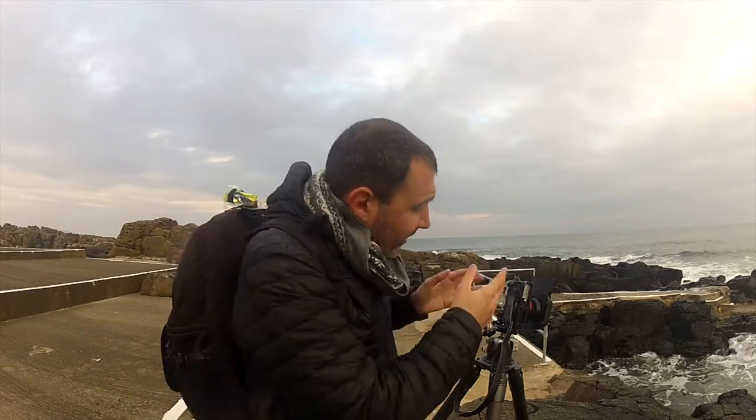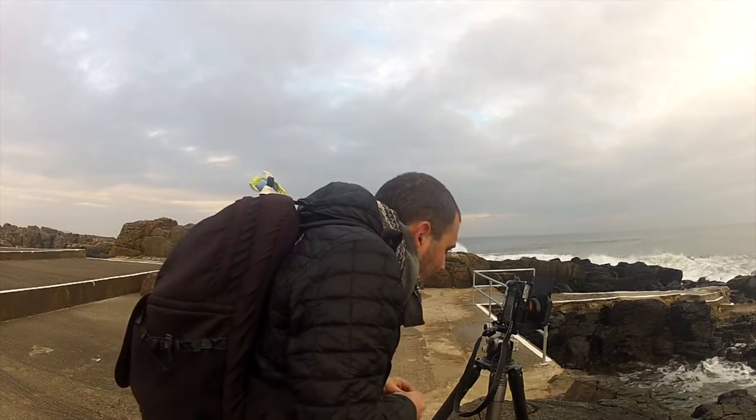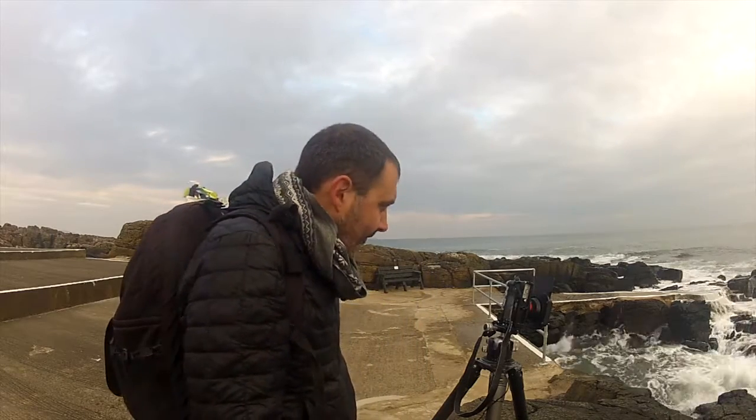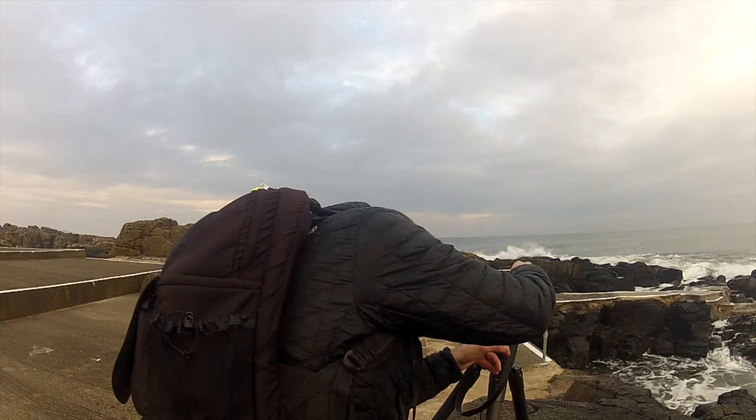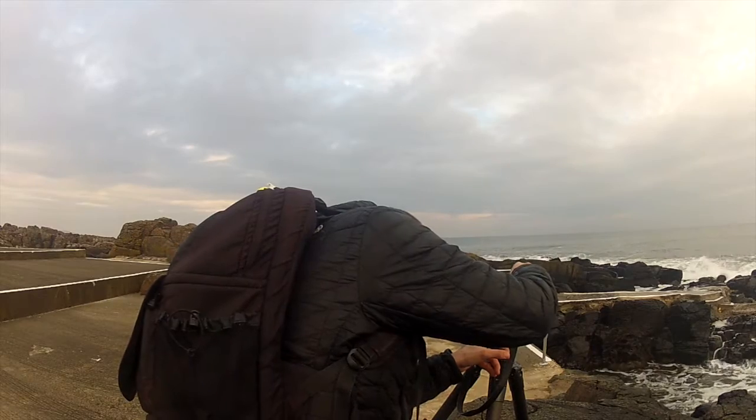I've just increased my aperture to f16, still with the ND4 4-stop filter on, still with the graduated filter on. However, now on the back of the screen, I'm seeing that a correct exposure is around 2.5 seconds. So let's fire that off and see what it looks like. And that looks quite nice.